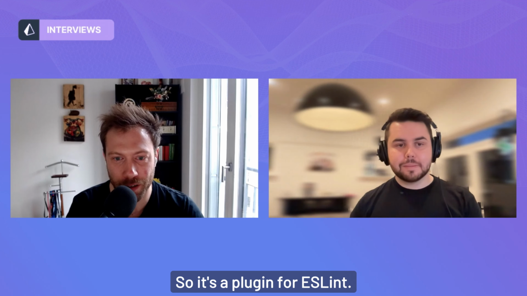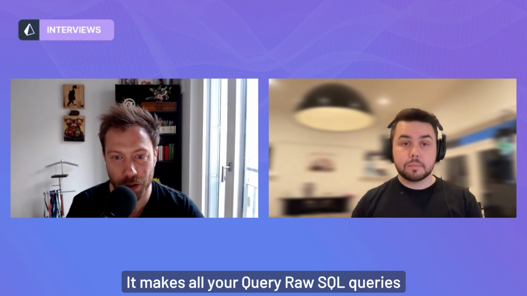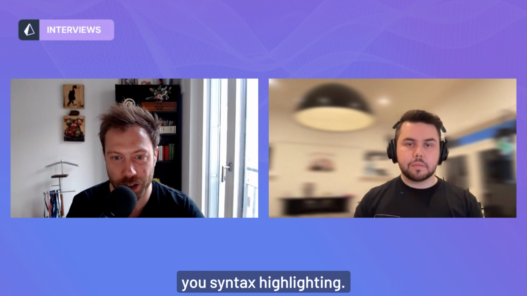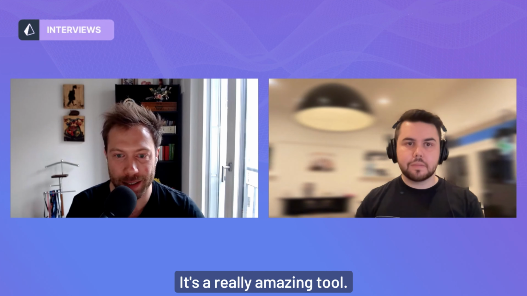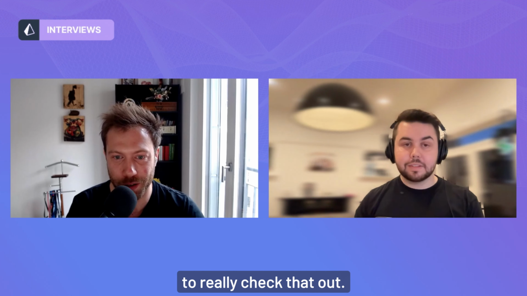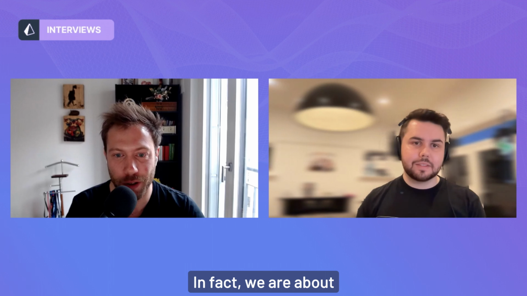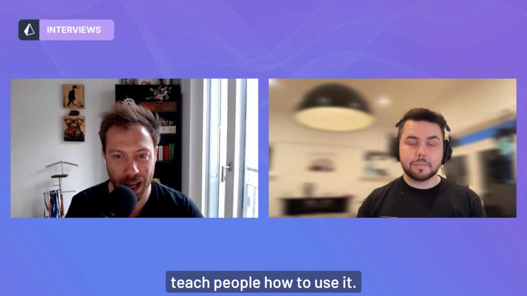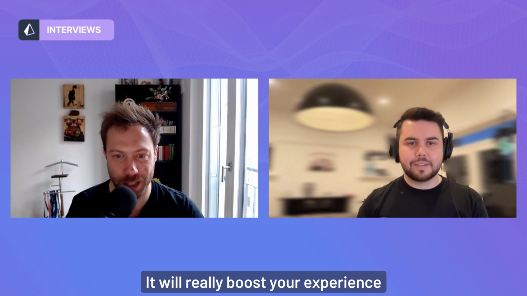So it's a plugin for ESLint. It makes all your Query Raw SQL queries that you're using with Prisma type safe. It gives you syntax highlighting. It's a really amazing tool. I can only recommend you to really check that out. In fact, we're about to publish a docs page about this as well, where we teach people how to use it. It will really boost your experience whenever you need to write raw SQL with Prisma.